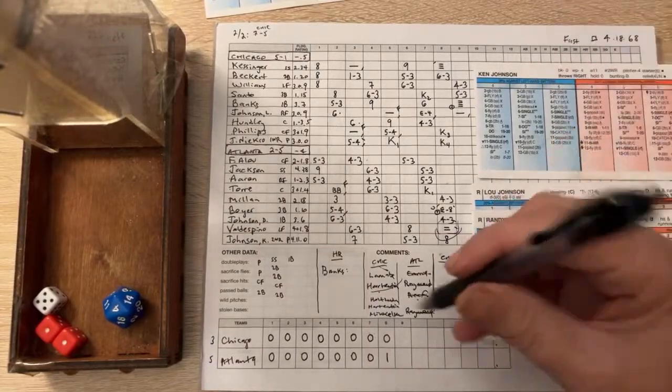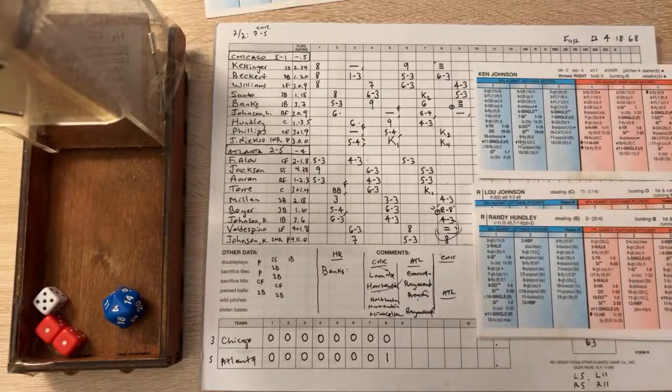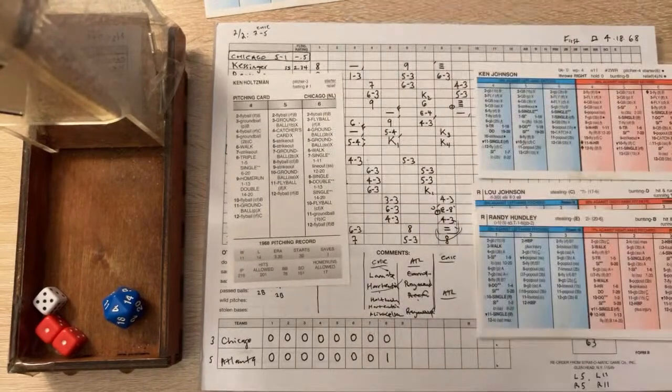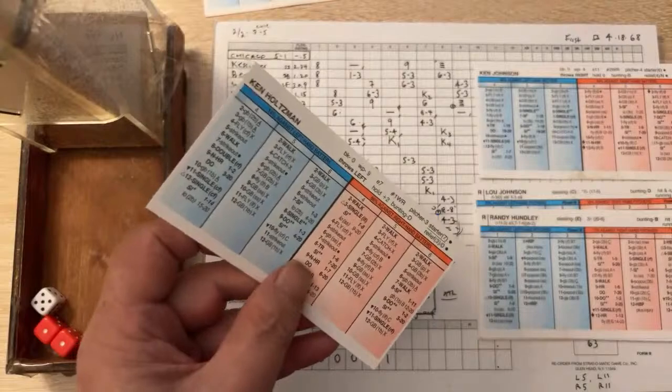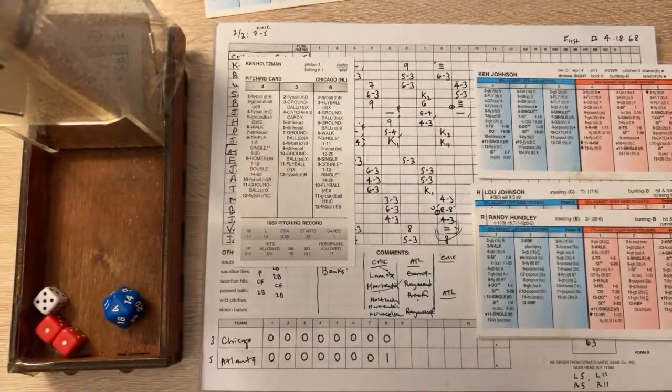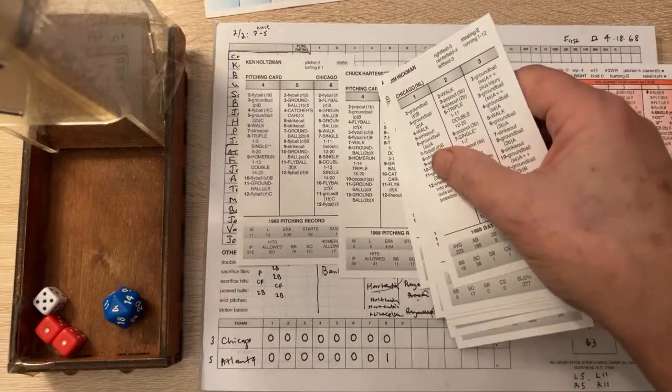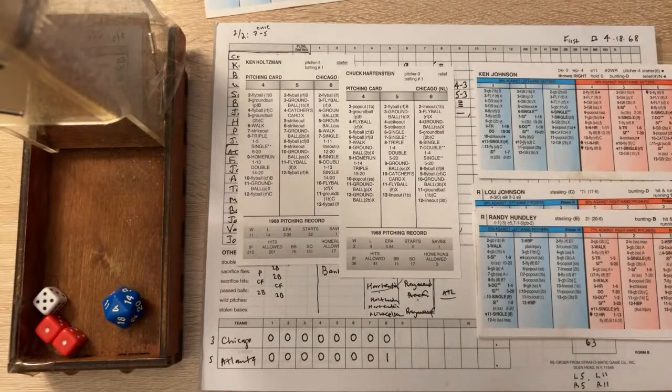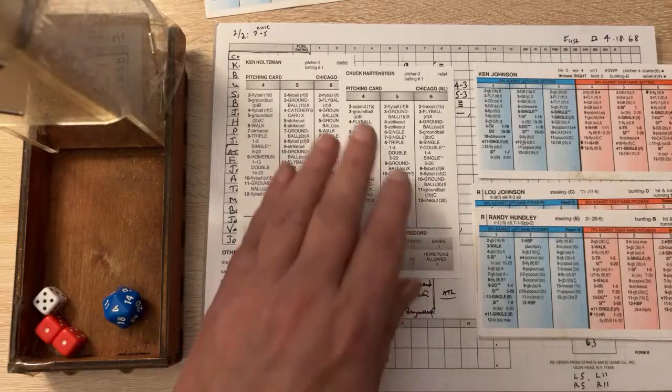Holtzman, Hartenstein, and Mickelson pitched in this game in the real world. Here's Ken Holtzman. I believe he's a left-hander. Yep. He recently died. And here's Chuck Hartenstein. They're both warming up in the bullpen.